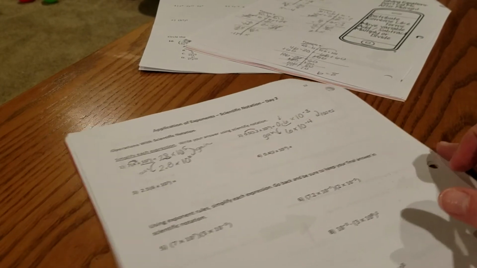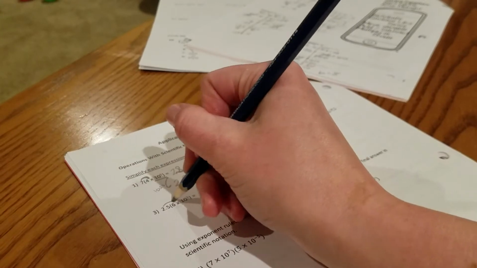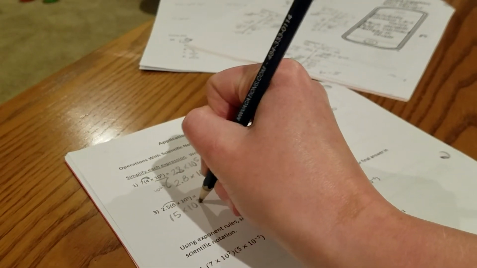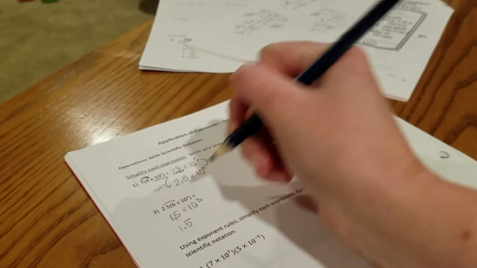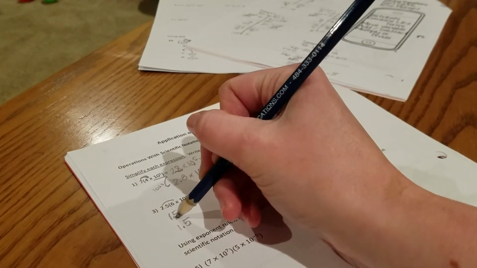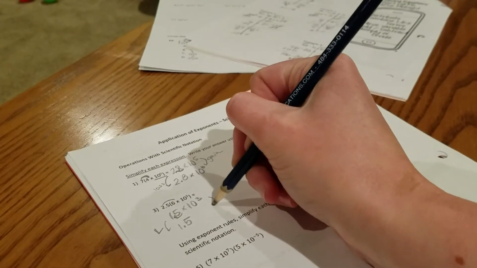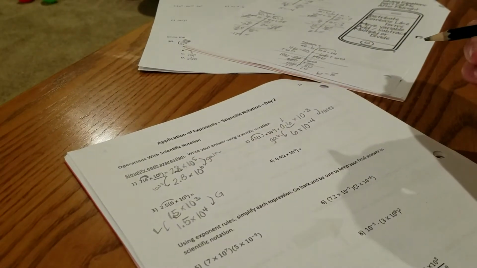We're going to have to move it an extra spot. In the next example, 2.5 times 6 times 10 to the 3rd. 2.5 times 6 is going to give us 15 times 10 to the 3rd. 15 is not between 1 and 10, so we're going to move the decimal point to get 1.5. We had to move it to the left, so this was a loss, which means this side's going to gain. So instead of 10 to the 3rd, it's now 10 to the 4th.